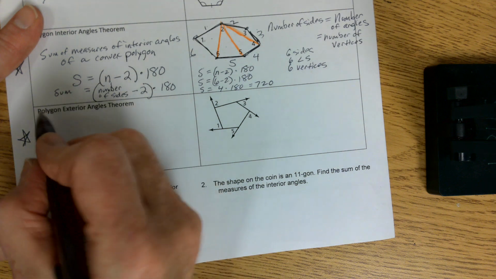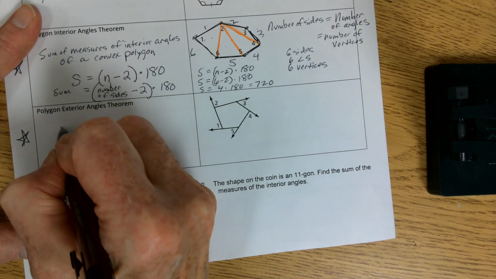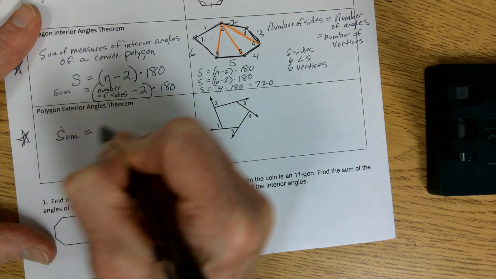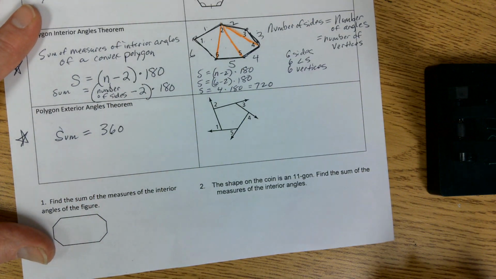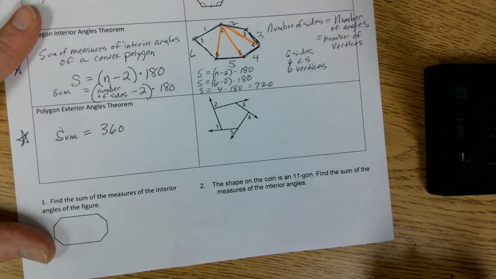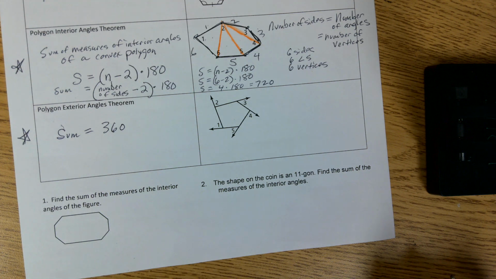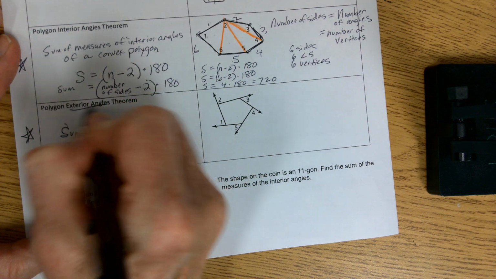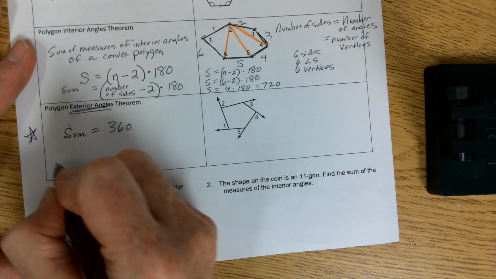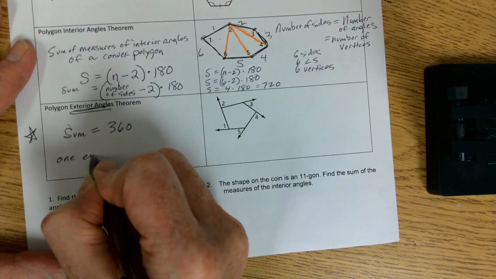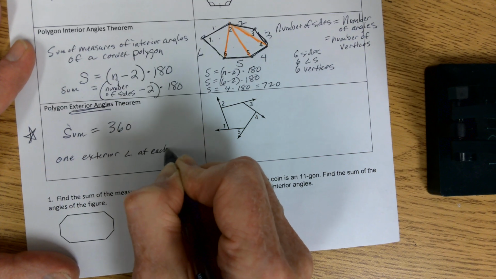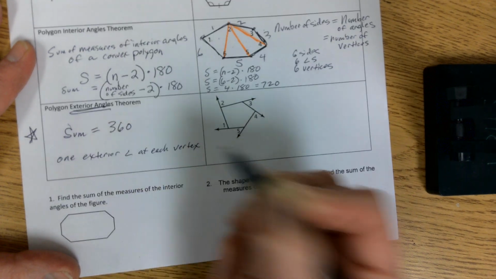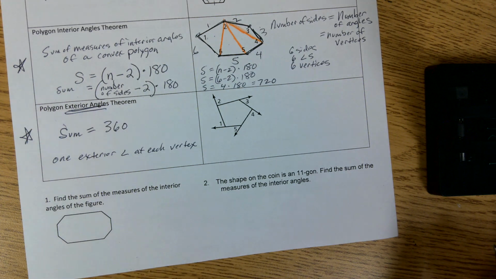So when you do this, the sum of the exterior angles always equals 360. Always. It's just like the measure of the interior angles is always 180. Exterior, always 360. And that's with one exterior angle at each vertex. Okay? You guys, that's it. That's all you got to do.